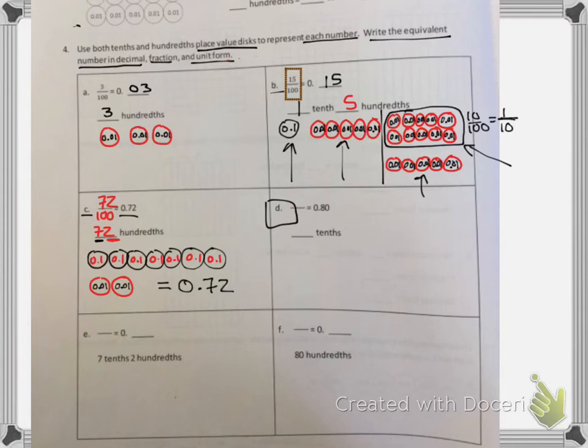I want you to try the one on your own. It's the same one as C. And for E, I'm going to start working on E. So pause the video, try to do D on your own. When you've completed that, then I want you to go on to E, okay?